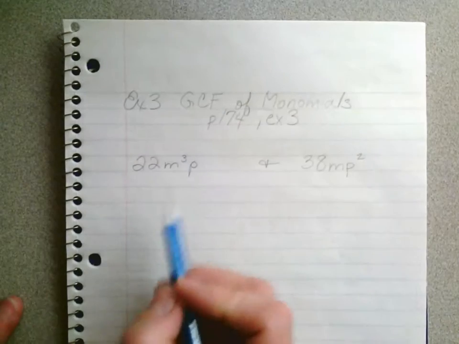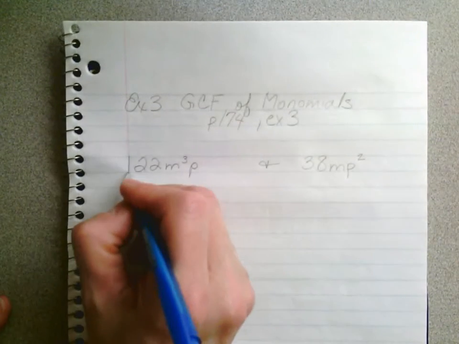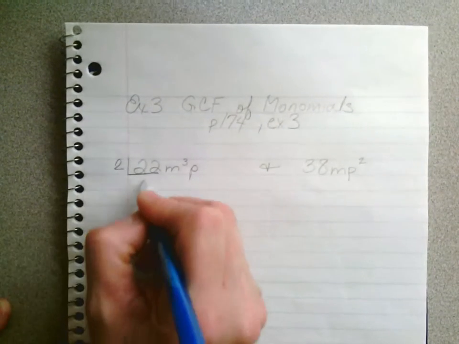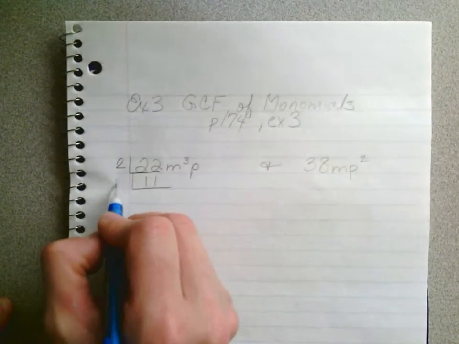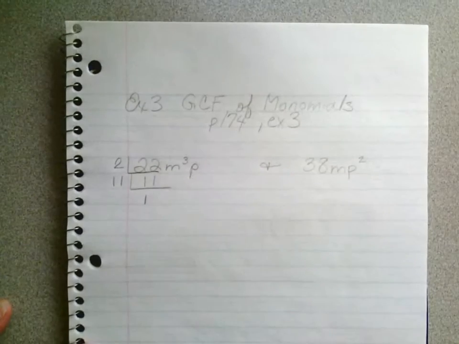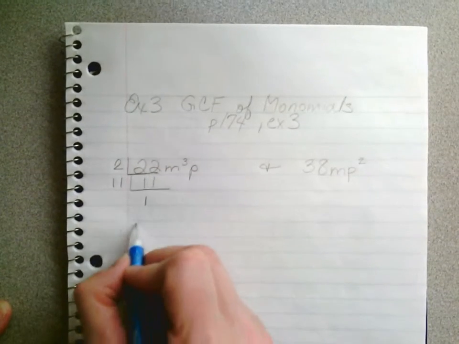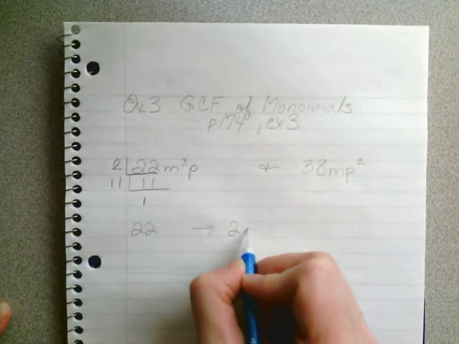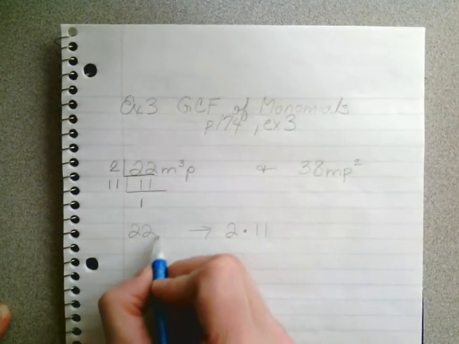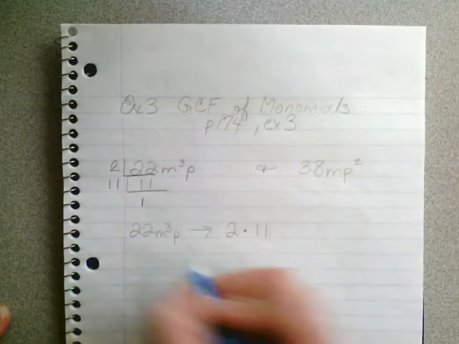All right. First thing you're going to do is prime factor your number. We'll do 2, 11, nothing else, right? 3, 5, down to 11, and 1. So 22 is 2 times 11. But we've got m cubed p.